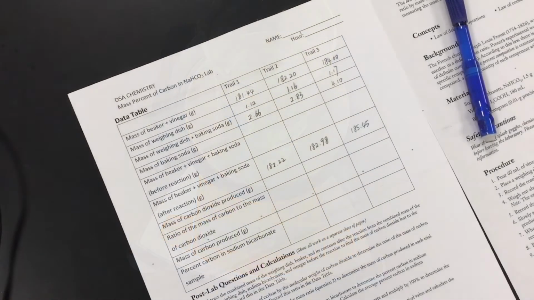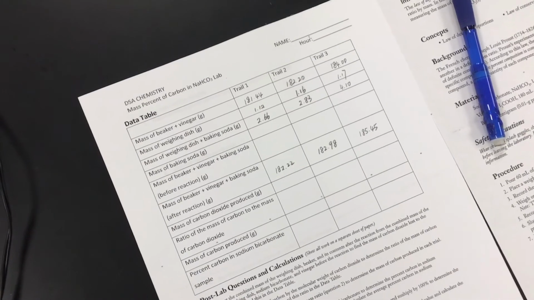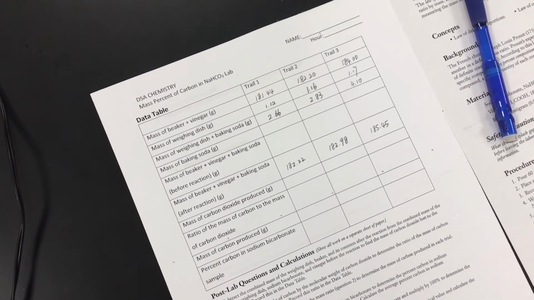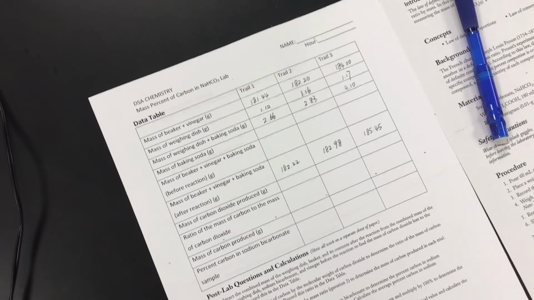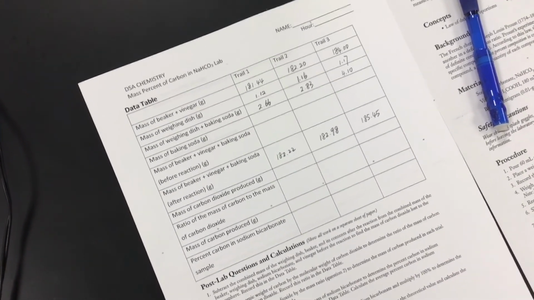182.22. So after 3 different trials, this is the data that I have. I will share the data table with you later, so you can use those data numbers to finish the lab.